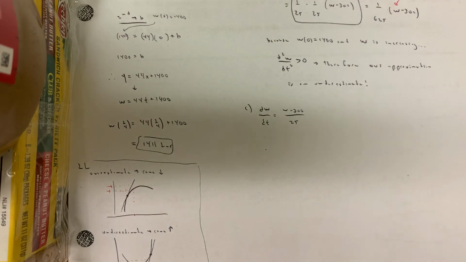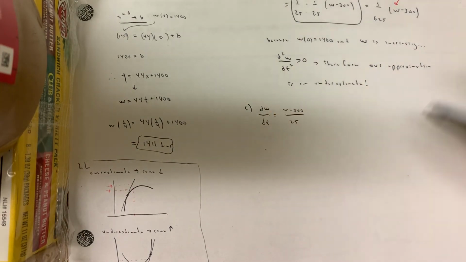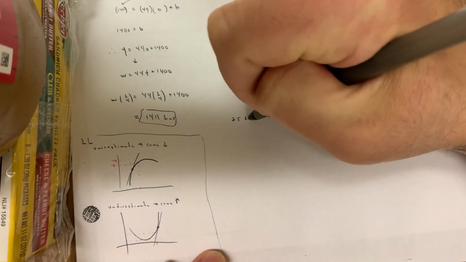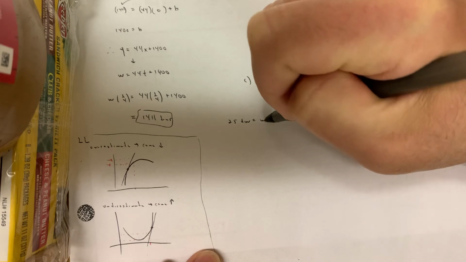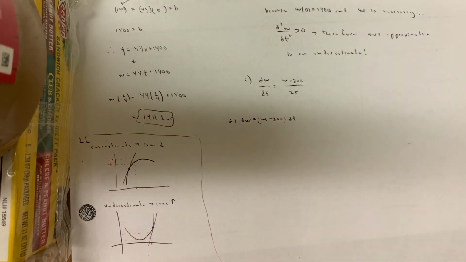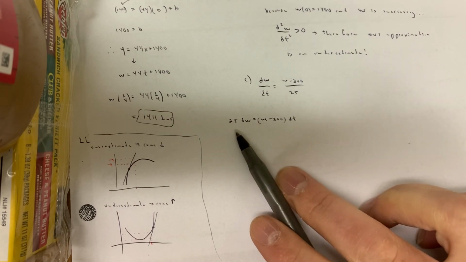People freak out. They're like, but now there are W's and T's, not Y's and X's. So what? The dW is like the dy. The dt is like the dx. Always put the dy, or the dW in this case, on the left-hand side. Cross multiply. And look, this is not set up to be separated yet. We've got to bring the W minus 300 to this side and keep the left-hand side as clean as possible.